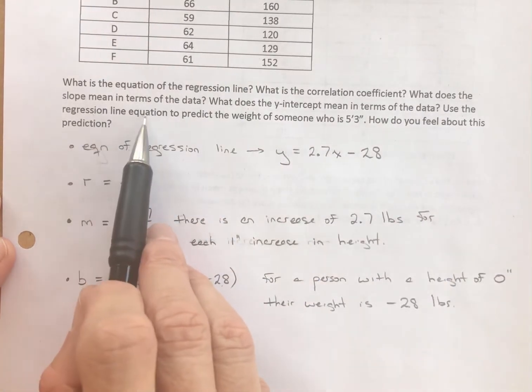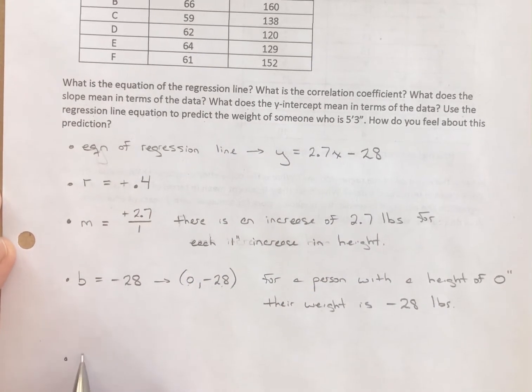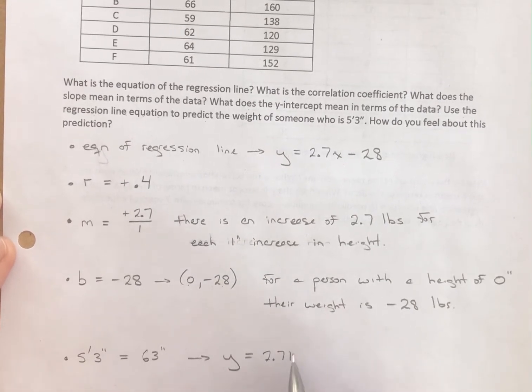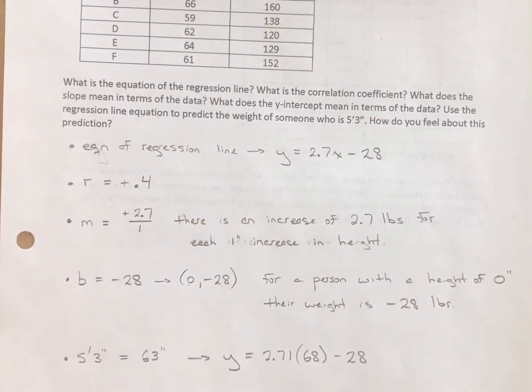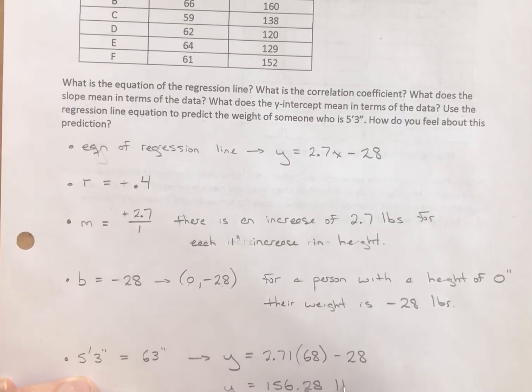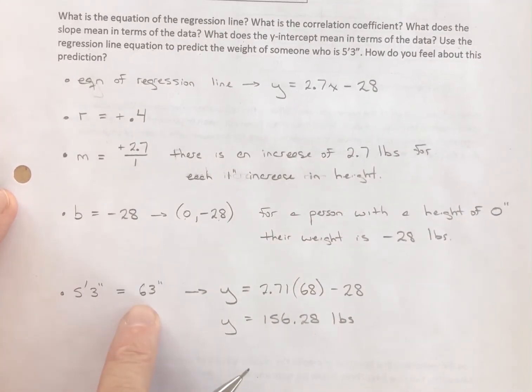Okay, use the regression line equation to predict the weight of someone who is 5 foot 3 inches. Okay, 5 foot 3 inches is equivalent to, let's see, 5 feet is 60 inches. So 63 inches. Okay, so what is the weight? Y is equal to the slope, 2.71, times the height, minus 28. And I need to do this one because I haven't done it yet. So let's see here, 2.71 times 63 minus 28. We would predict, so y is equal to 156.28 pounds.